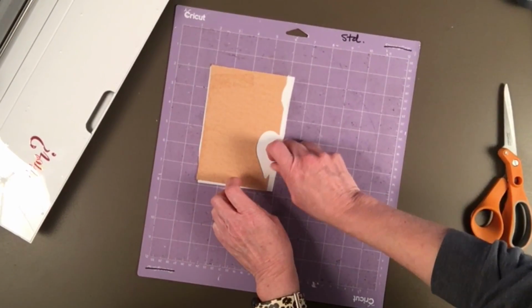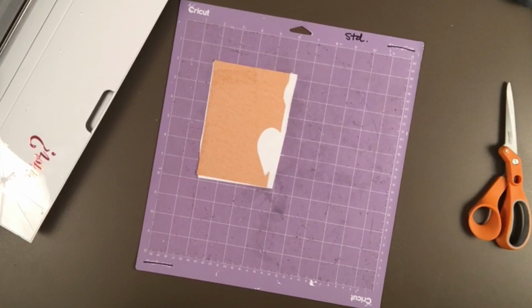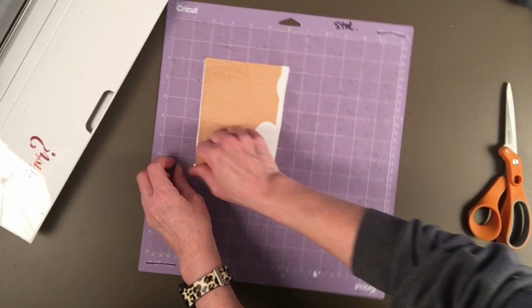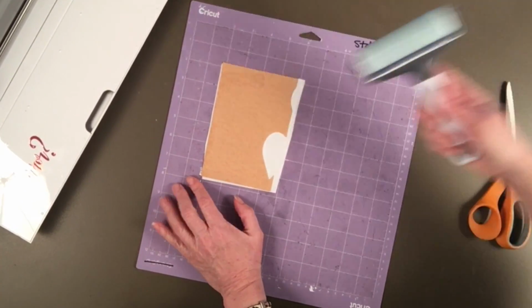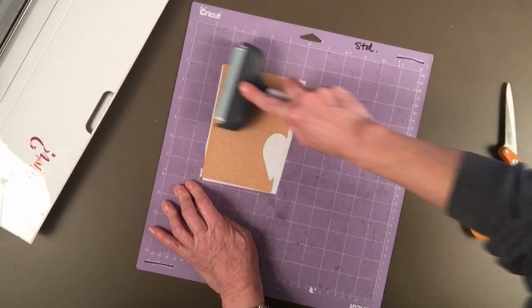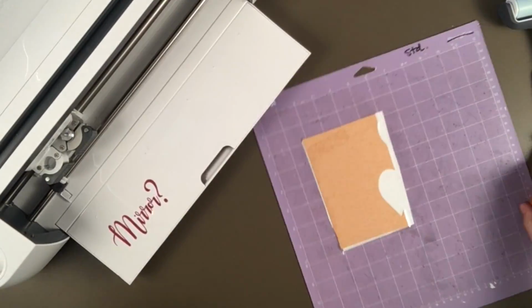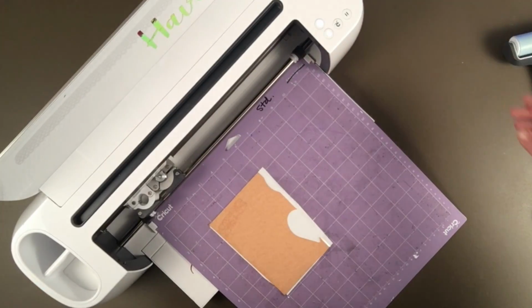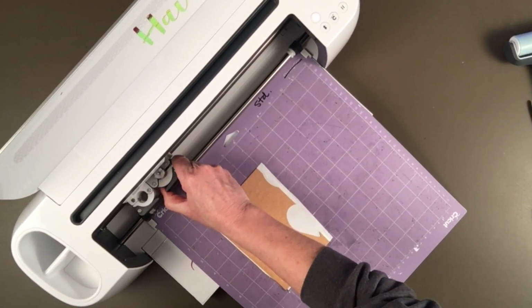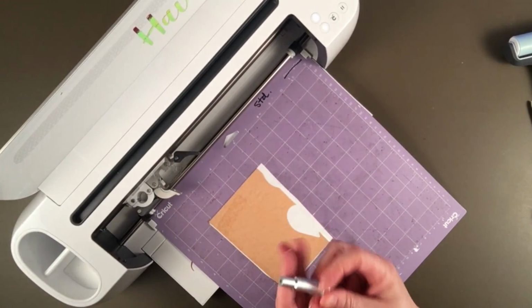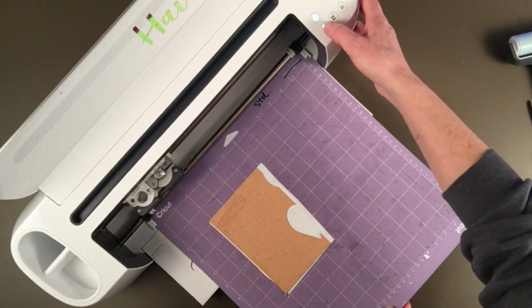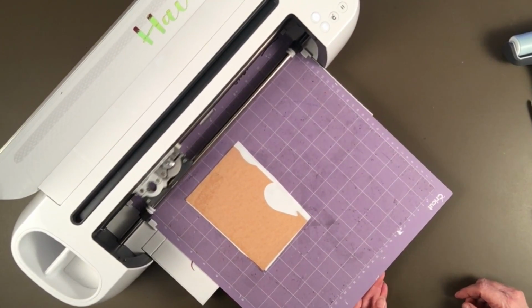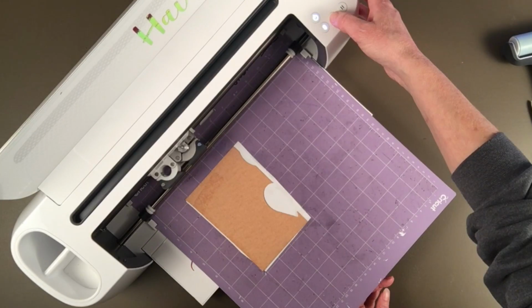And then I know it's not going to get all the way to the bottom, so I'll just put tape all the way across. And this is just a little bit of added insurance for me to know that that's not going to move around. I'll give it one more good braying. Now the other thing, I was supposed to make sure that I had my fine point blade in. I do. I'm going to make sure it's clean. So now I'm going to load my mat. And it's ready to send to cut. So I'll press the C button.